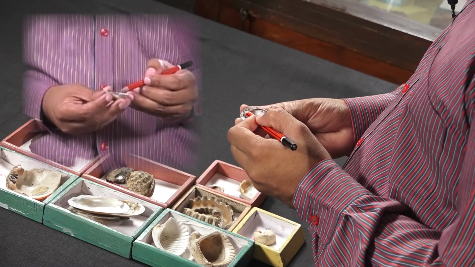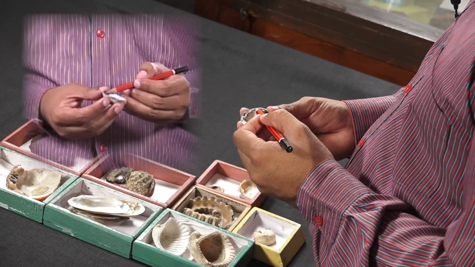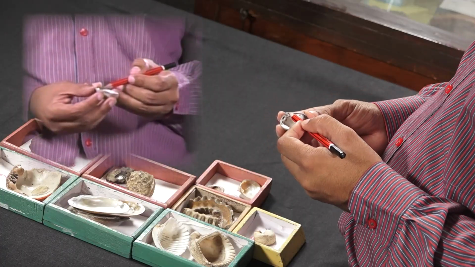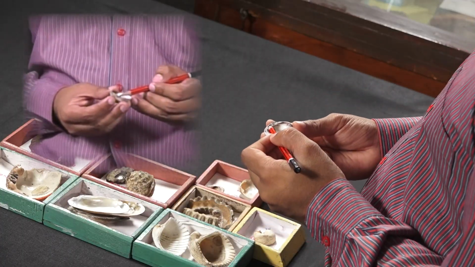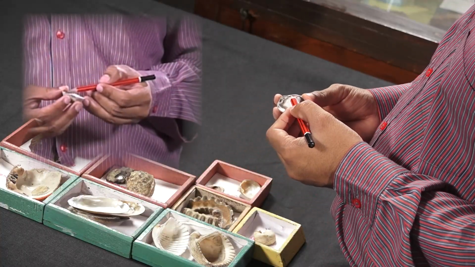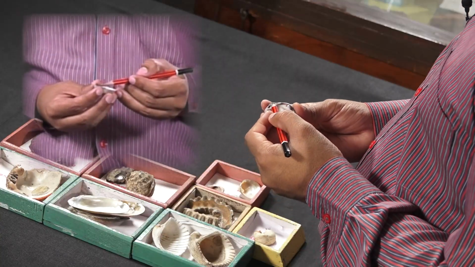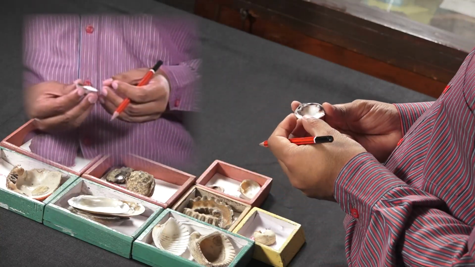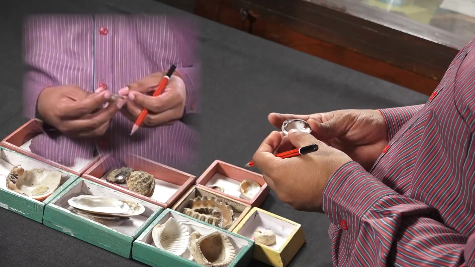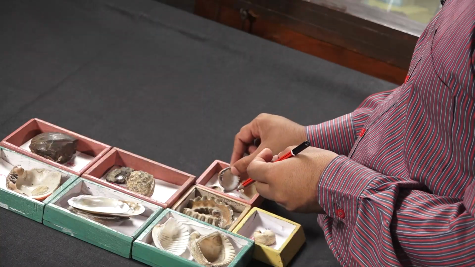One is the cardinal teeth, dissimilar teeth, and another is roughly parallel to the hinge, and that is called the lateral teeth. So, the presence of cardinal teeth means the unequal teeth, and the lateral teeth are almost parallel to the hinge. These two different kinds of teeth present on the curved hinge is basically called the heterodont dentition.